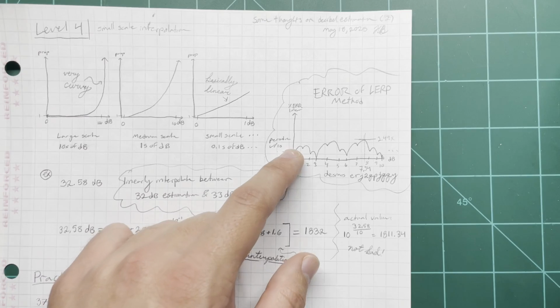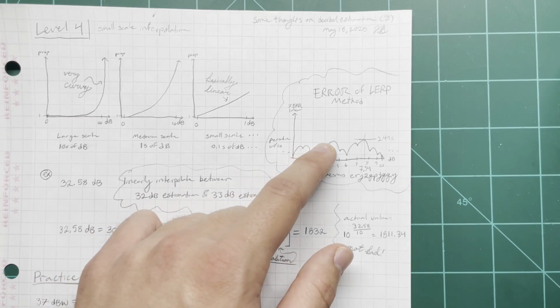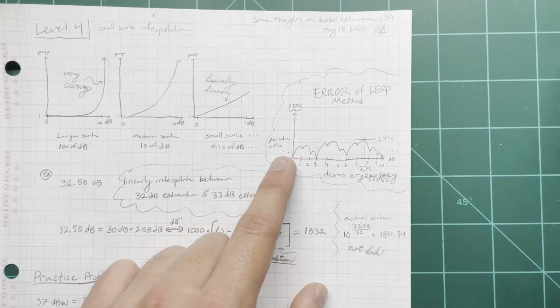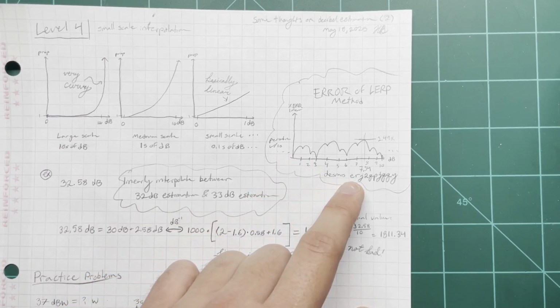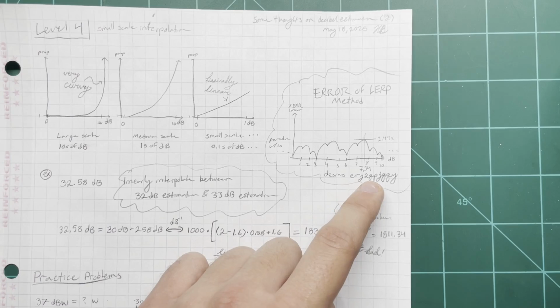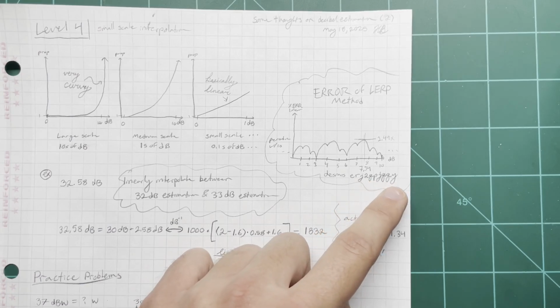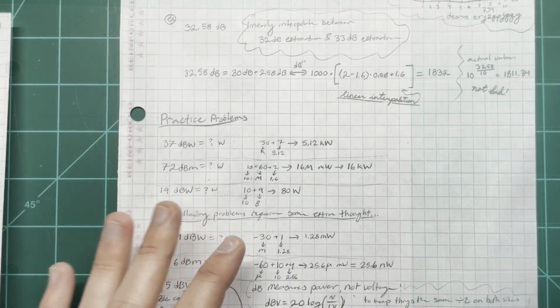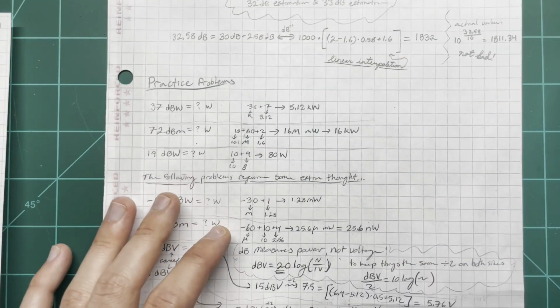And then here you can see the interpolation error as it goes through the interpolation. This is just a sketch, but if you would like to see the math to make this, it's on a Desmos script with the code ERJ2QPJQQY. So that's all of the estimations out of the way.